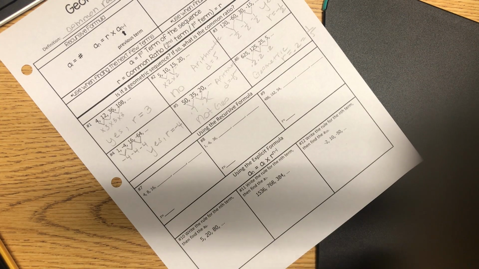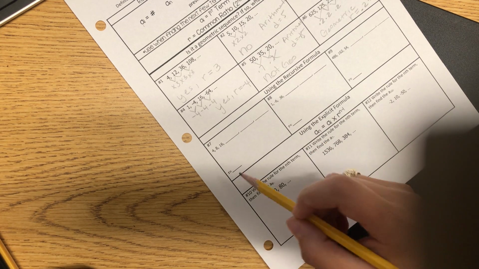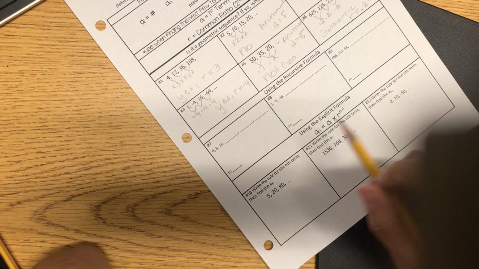Now, let's talk about the difference between recursive and explicit. Recursive, of course, is if you are just wanting the next term or the next 3 terms, something real quick. So all you have to do is continue the pattern. Well, let's first look at number 7. My pattern starts 4, then 8, then 16.